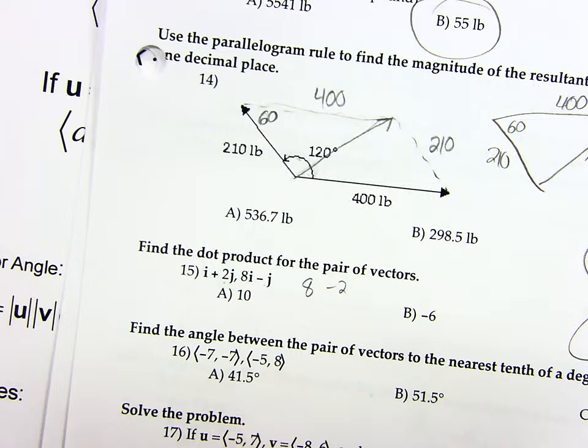So dot product, super easy if you know what you're doing. Multiply the first two numbers, multiply the second two numbers, add the answers. Signs are important though, so make sure that you keep track of them.